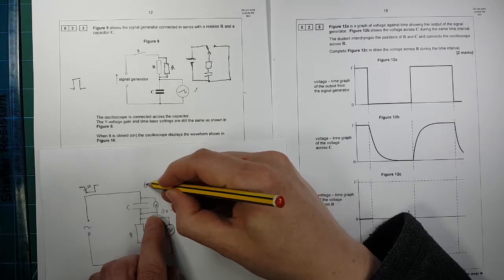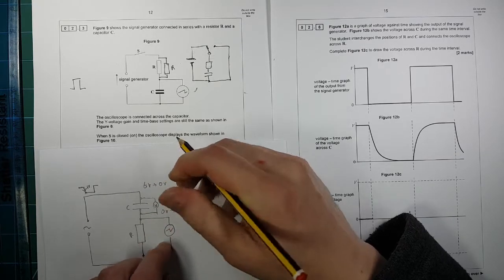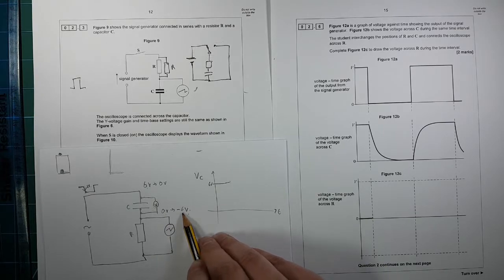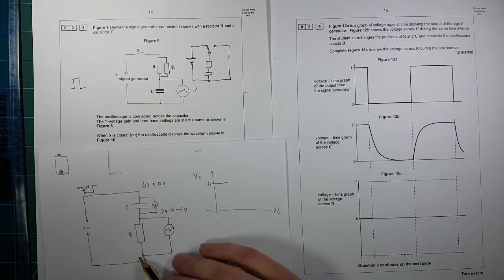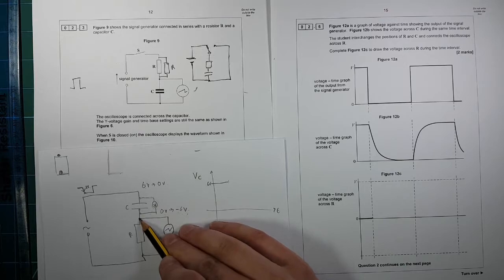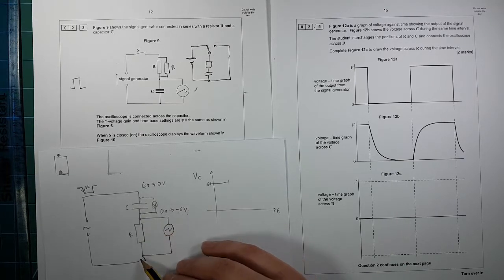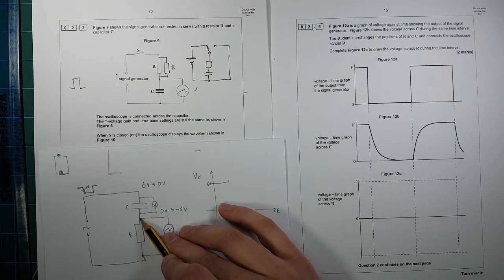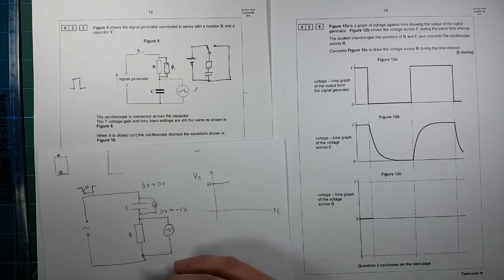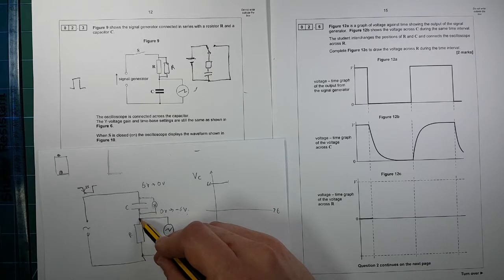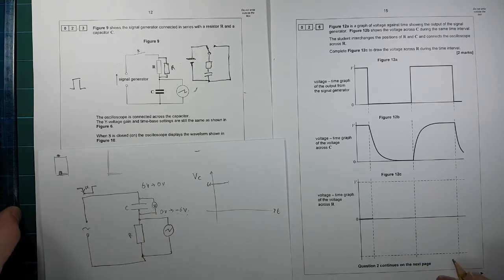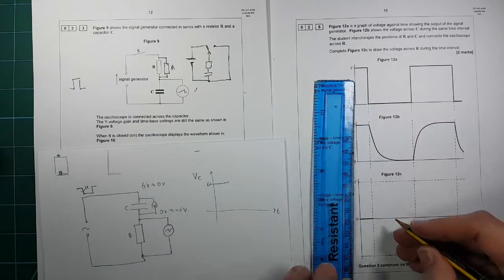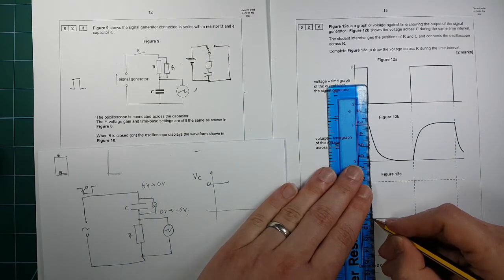So if this side drops by 6 volts, this side drops by 6 volts. This point is 0, this point is minus 6. That means that the voltage across the resistor is minus 6 volts. From here to here, we go minus 6 volts. This point here is below this point here. So this will drop down to minus 6 volts, which is what V was.